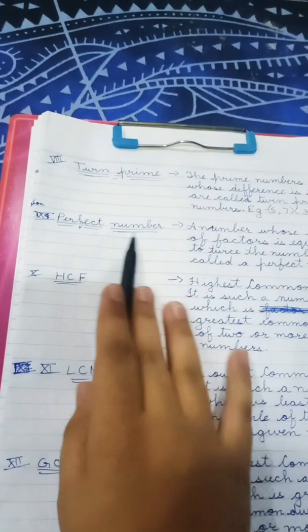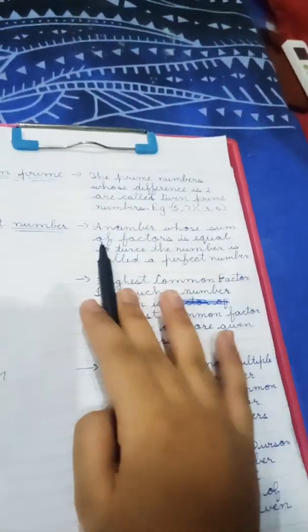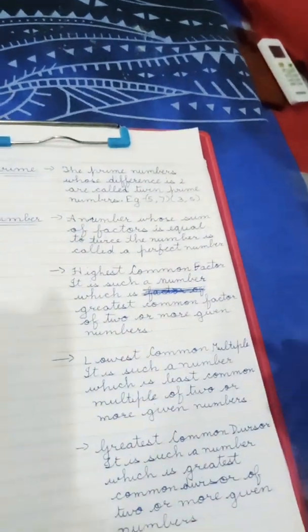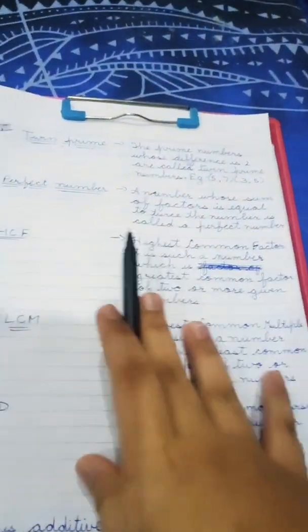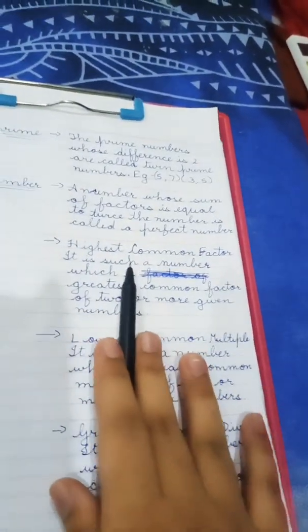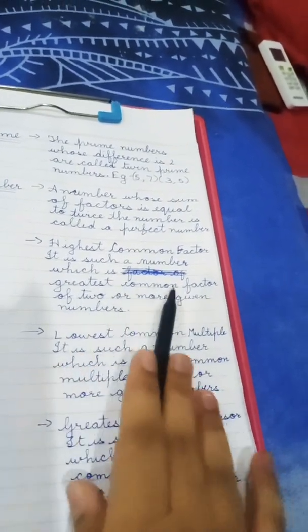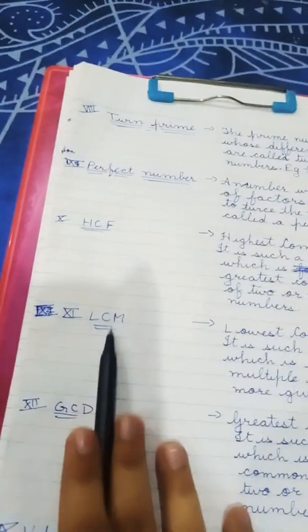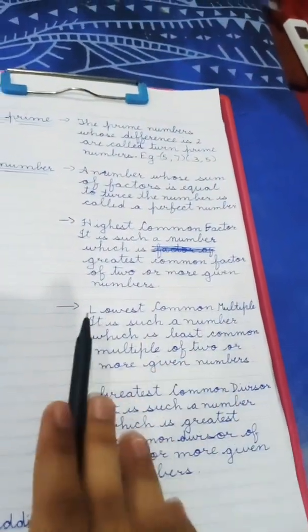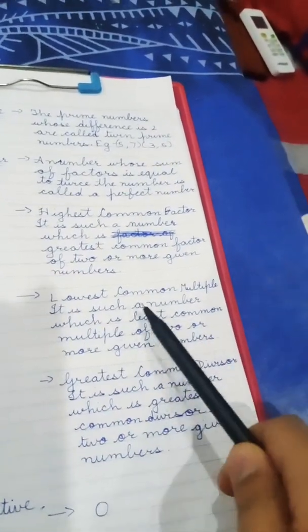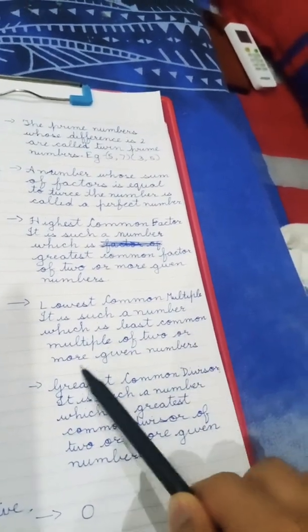Okay. Next is perfect number. A number whose sum of factors is equal to twice the number is called a perfect number. A perfect number is 6. Next is HCF, highest common factor. It is such a number which is the greatest common factor of two or more given numbers. LCM, lowest common multiple. It is such a number which is the least common multiple, or you can say smallest common multiple, of two or more given numbers.